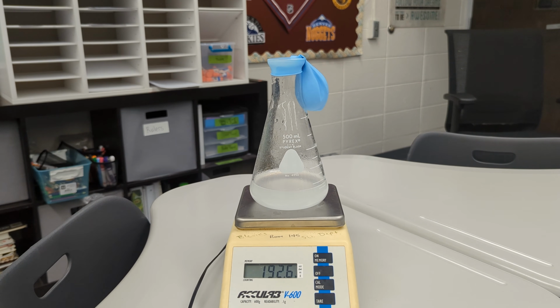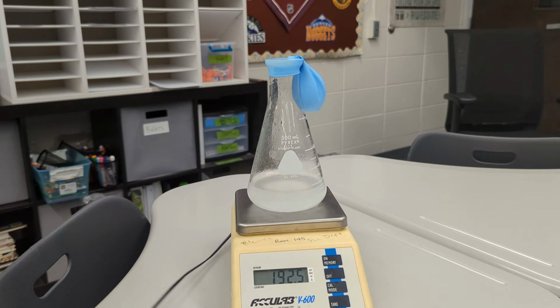But what the law of conservation of mass tells us is that in a closed system, and I've closed this system by placing a balloon over the top, which should not allow gas or hardly any gas to escape, even when a chemical reaction occurs, the total mass before and after that chemical reaction should stay the same. So right now we're looking at a mass of 192.6 grams, and I'm now going to pour the baking soda in.